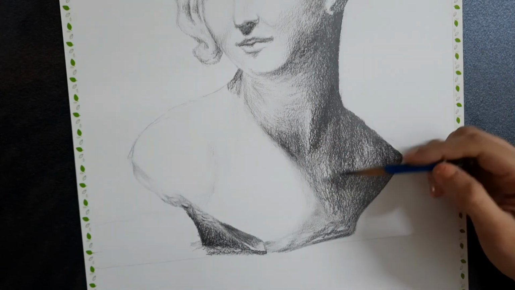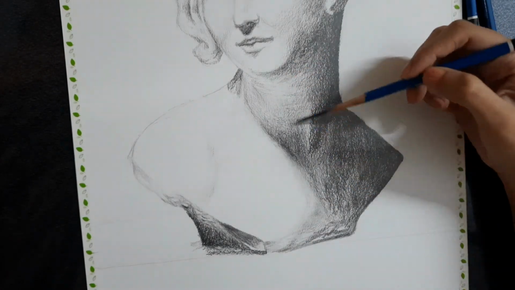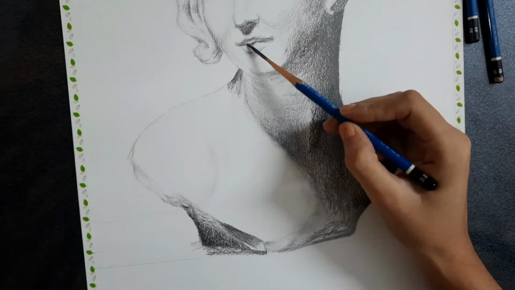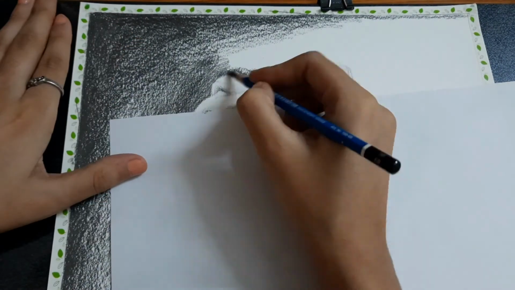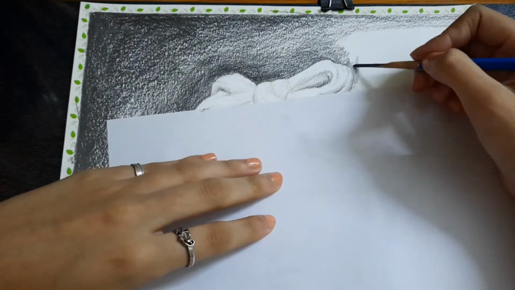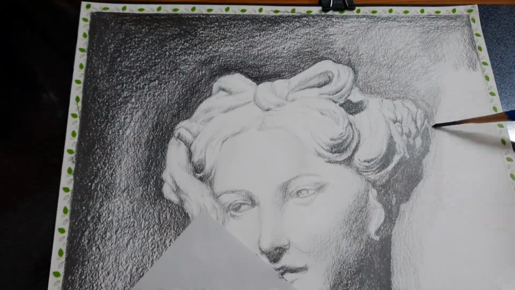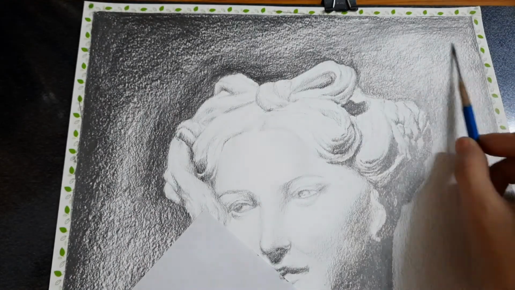I've done it in layers. Again, I want you to notice how I am shading in layers and not doing the dark tones directly, and be very careful about that. Do not spoil your paper. And here I have not put much emphasis on the background. I have just added a dark tone to create a balance between the dark and the light.